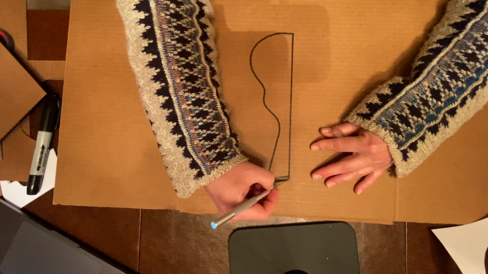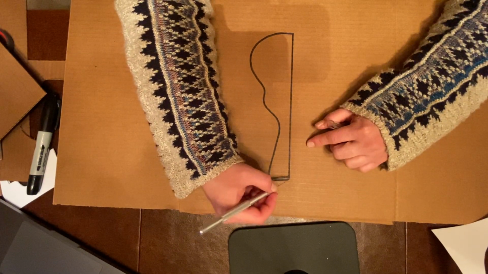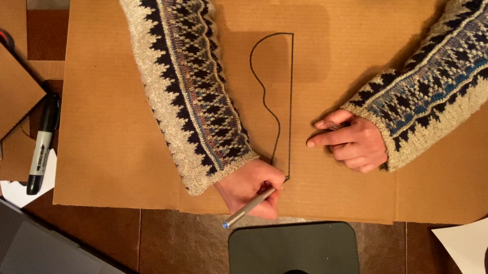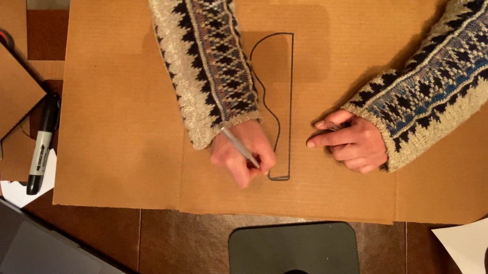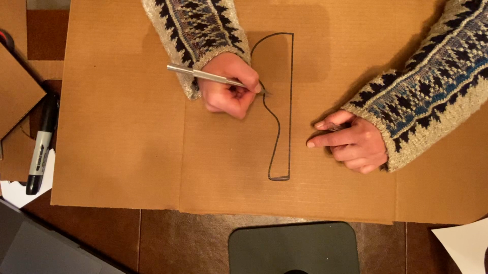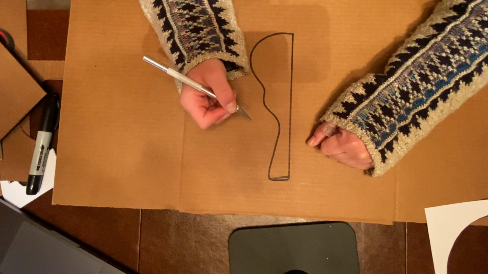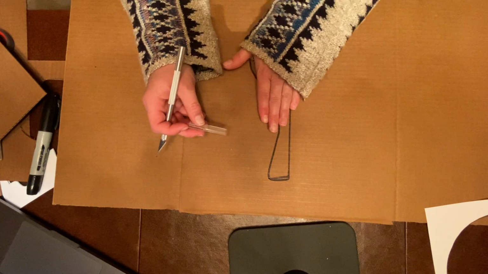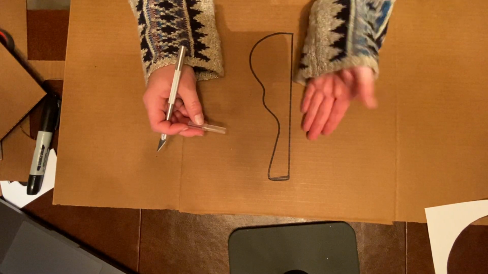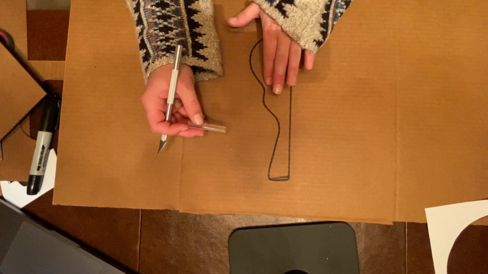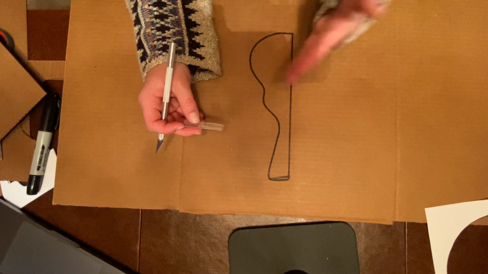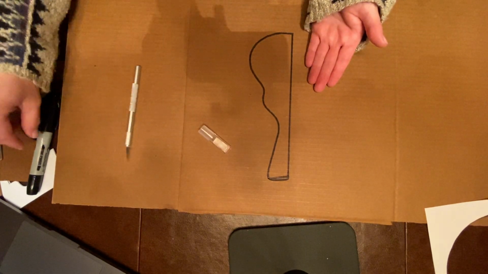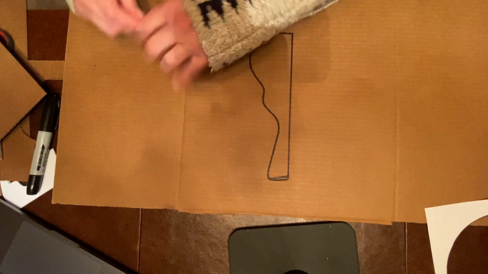After I've scored through the cardboard, I'm going to go back around again, and I'm going to push down harder, and I'm going to cut all the way through my cardboard until this piece pops out. Once it's popped out, I'm going to flip it over, okay? So imagine this piece is no longer here. It's been cut out. Flip it over on this side, and then I'm going to trace it.